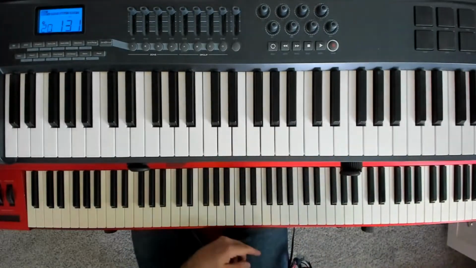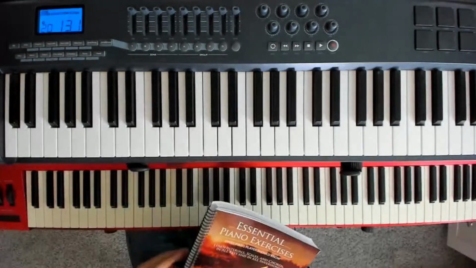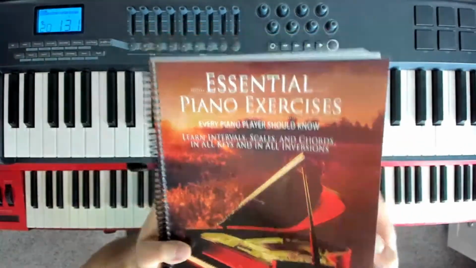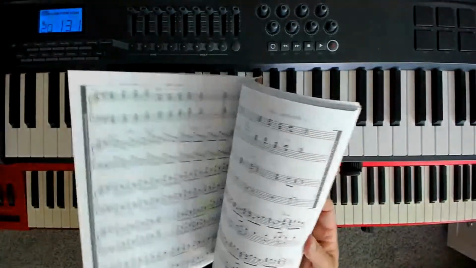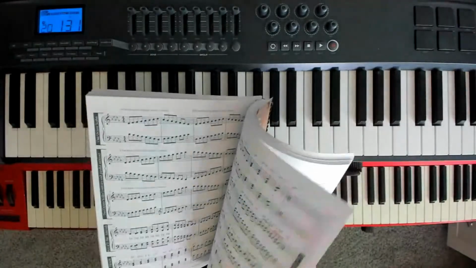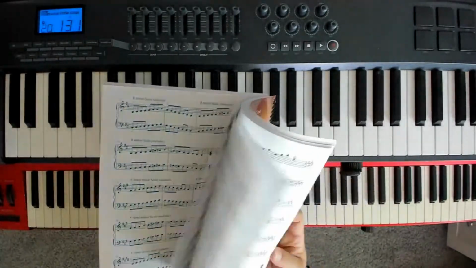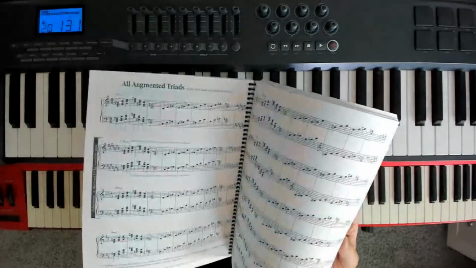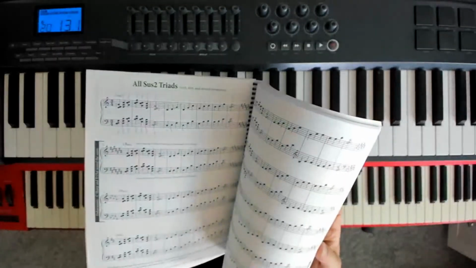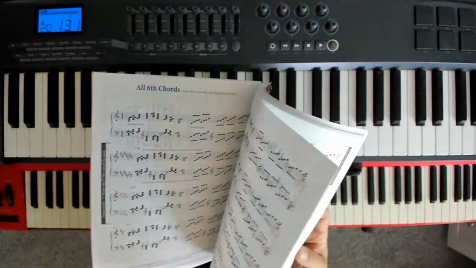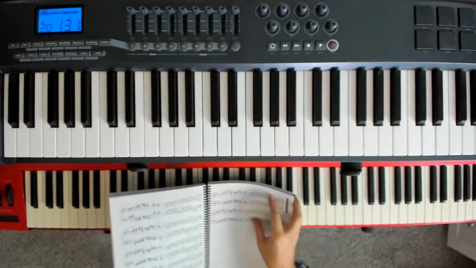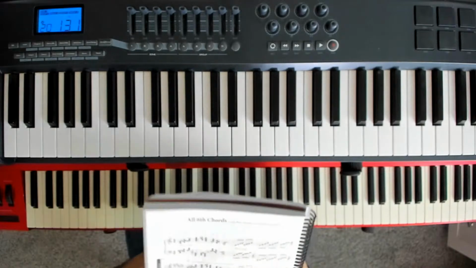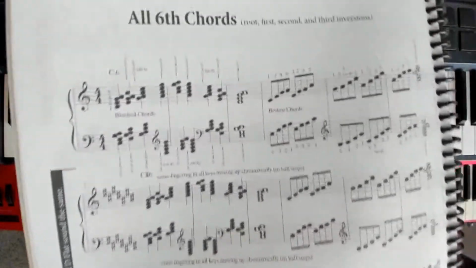Okay? That is why I encourage students to really know all of their essential piano exercises, scales, and chords. From this book, as an example, we've got all of the different chords in all keys, in all inversions. What I just played for you, after we get past the triads, there it is. It's all of the sixth chords. This is what I just played for you right here.